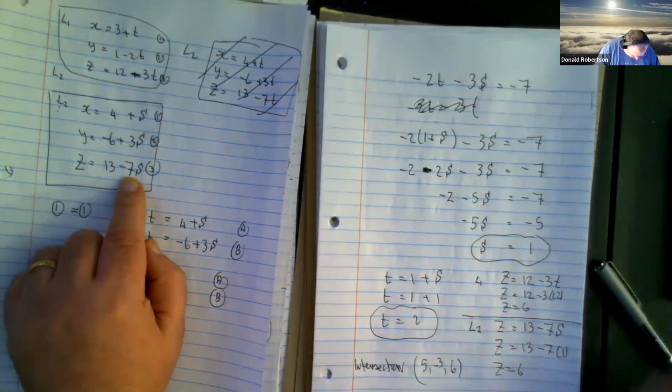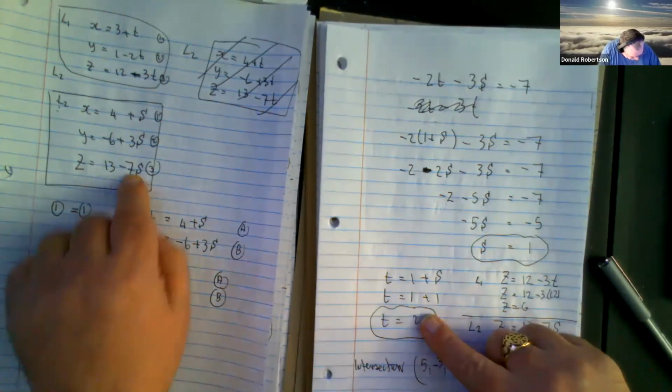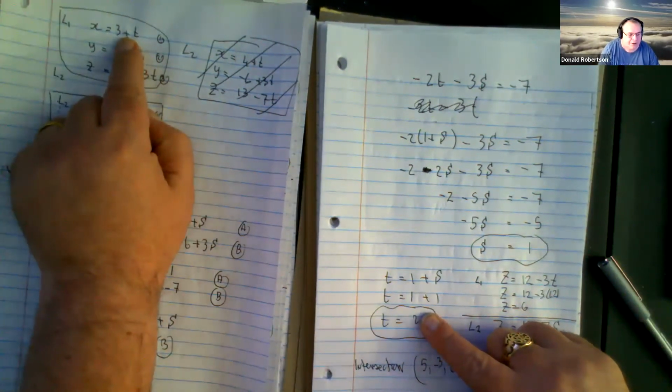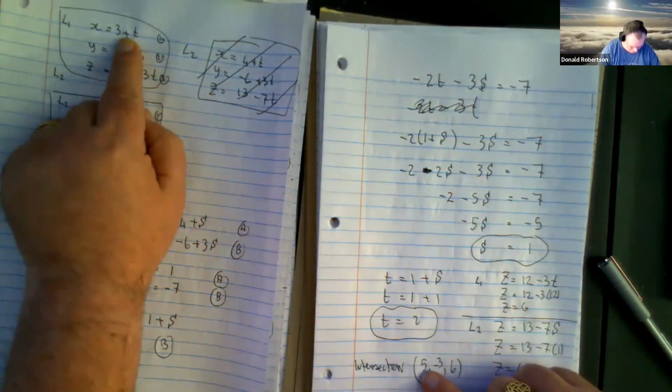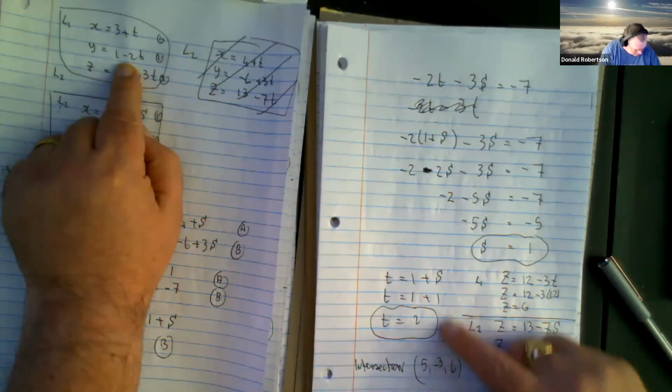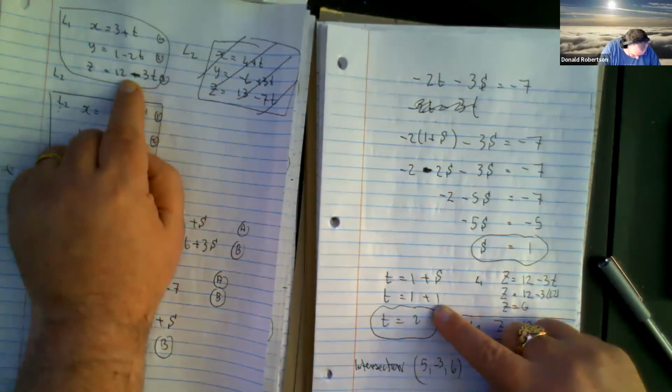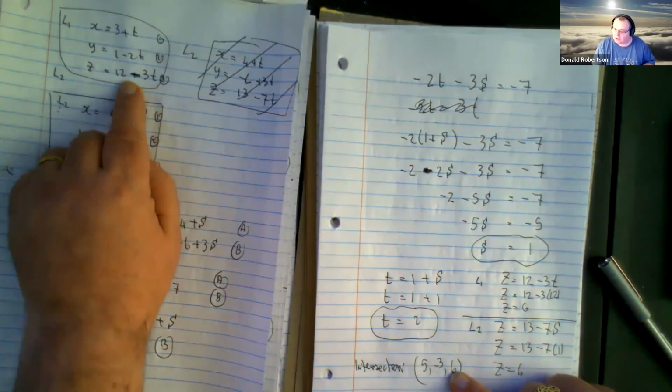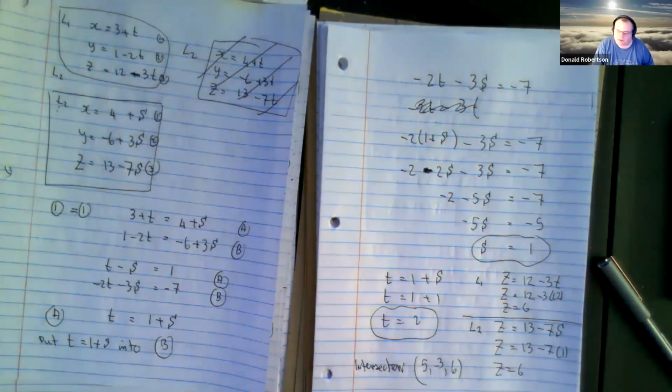Now, if I was a bit skeptical, I would try t equals 2 then. 3 plus 2, yep, 5. 1 take away 2 times 2, yep, -3. 12 take away 3 times 2, 6. Would you agree? It didn't matter which one, I got a match.